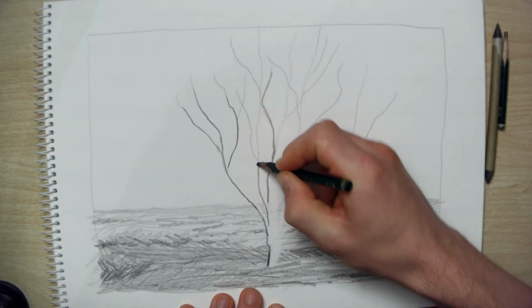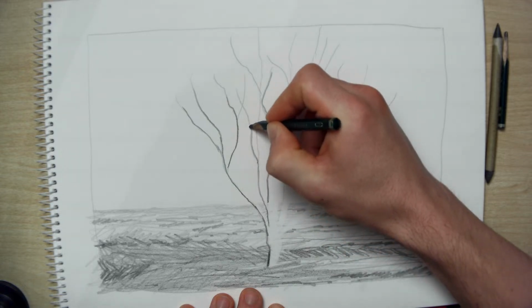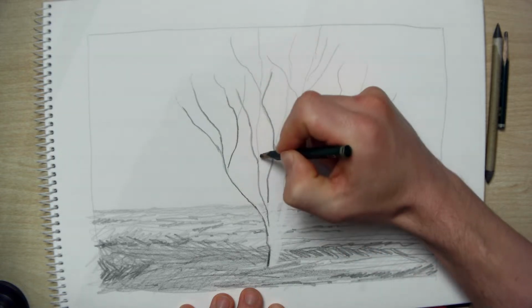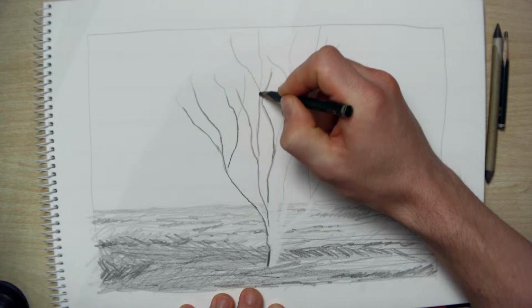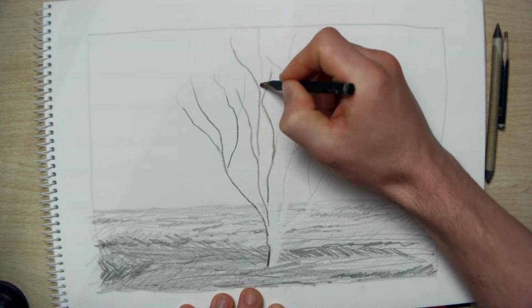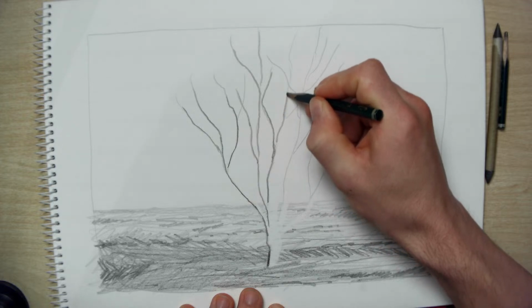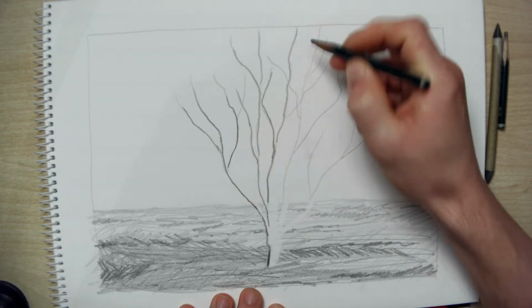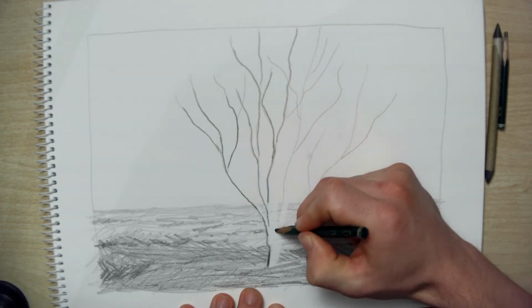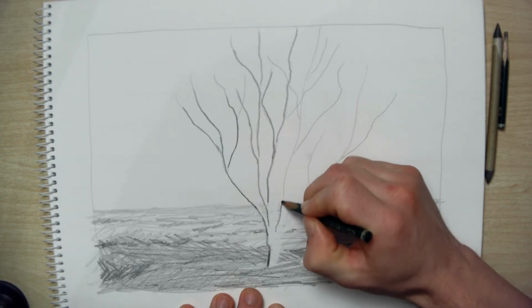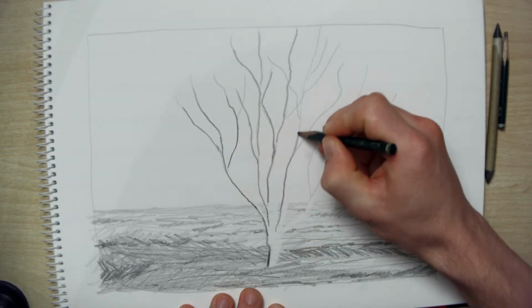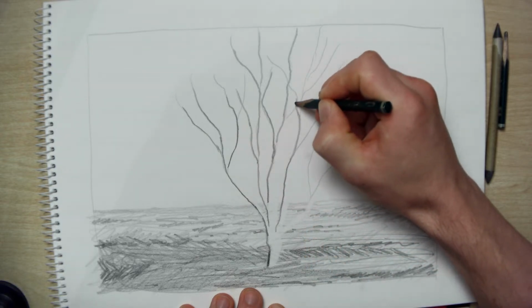Just like so. Just gotta follow those lines. Okay. This one up here. This one maybe comes out here, goes up there.